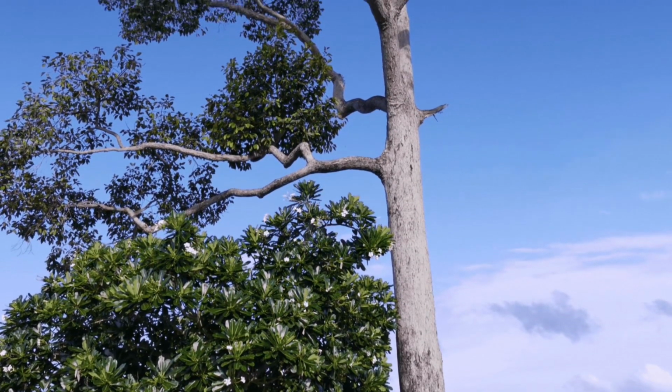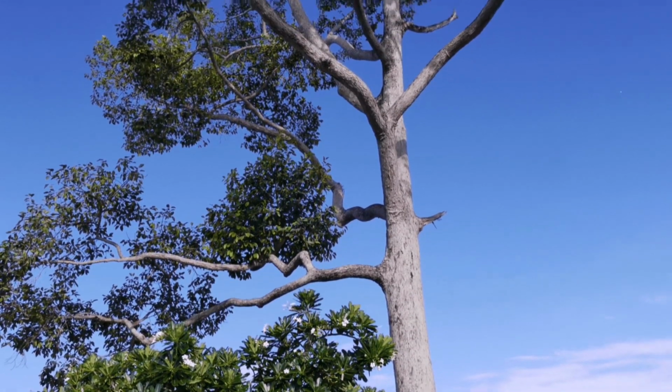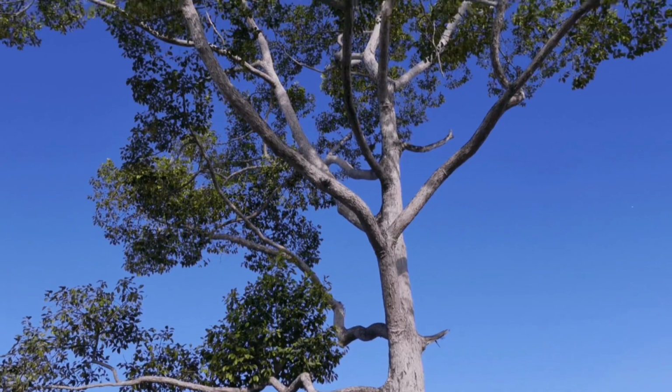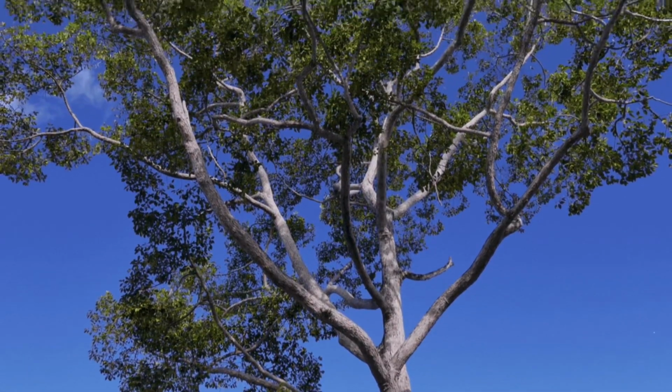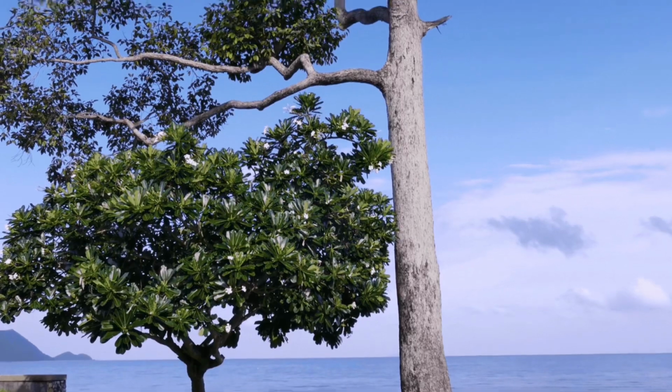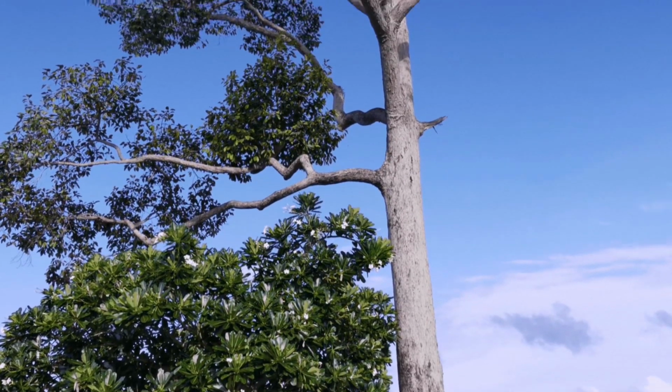What can you say about a tree? How are you going to describe it? Can you associate a tree to life? How will you relate a tree to life?